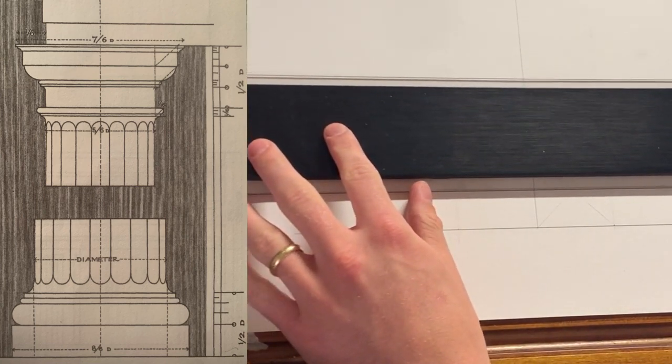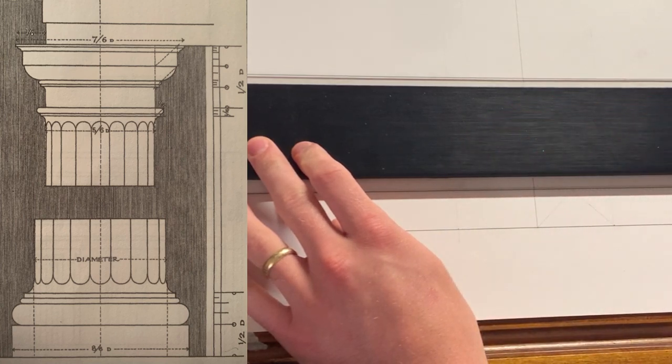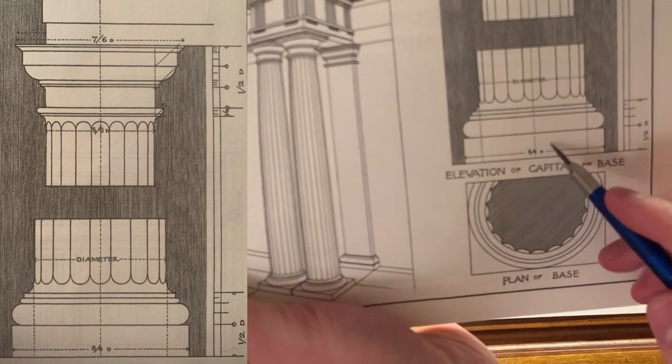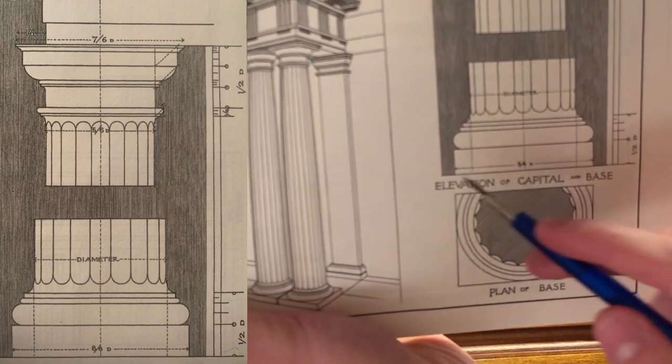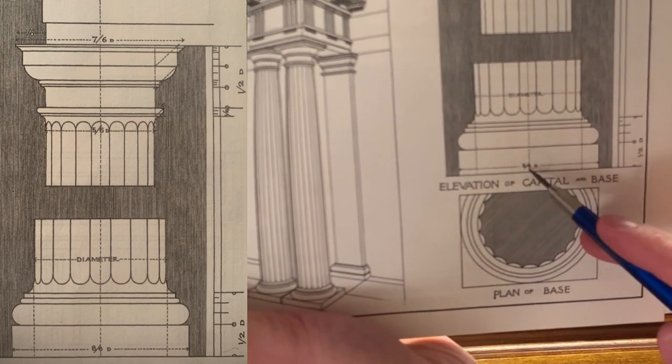So then I go down here, draw a construction line across, extending out a little bit further. So if you see here, going by the diameter, the width of the plinth of the base, it's hard to see here, but that is 8/6 diameter.